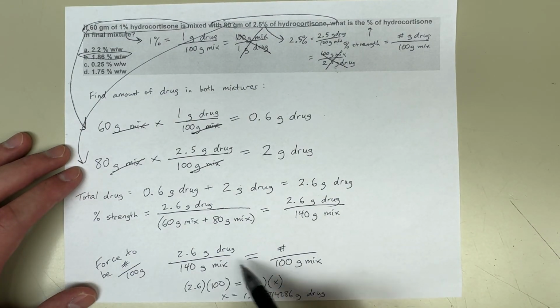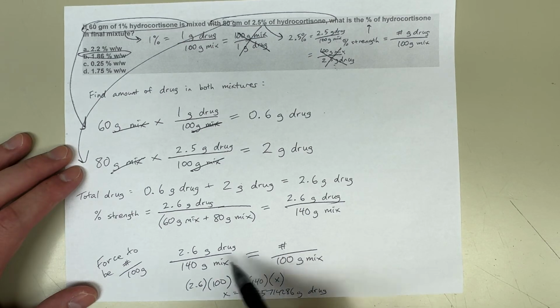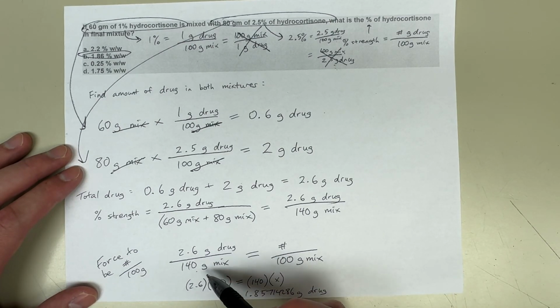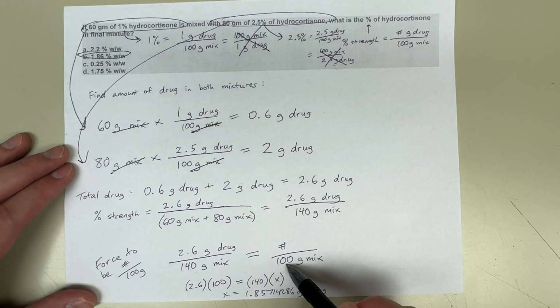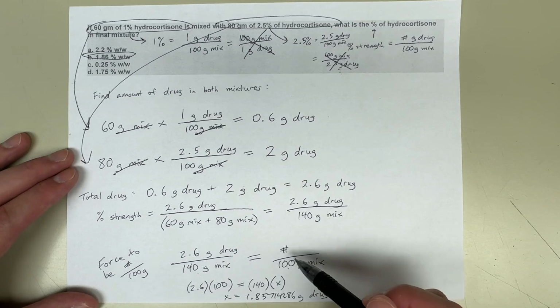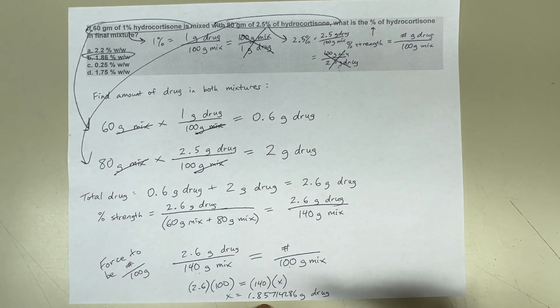For this part, sometimes, instead of cross canceling, you guys know I like to just find the common factor, because 140 divided by 100 is 1.4. So I'm going to get 2.6 divided by 1.4. That should give me the same answer. It doesn't matter how you do it.